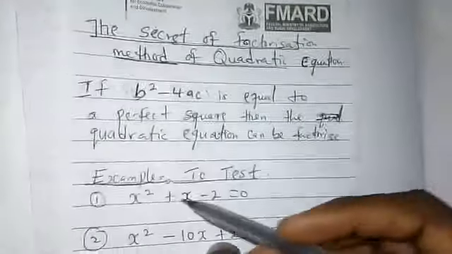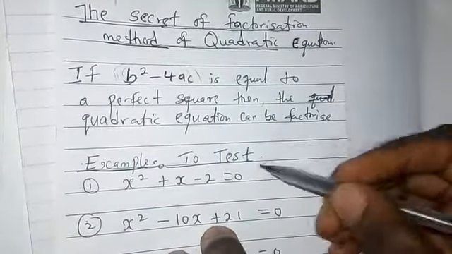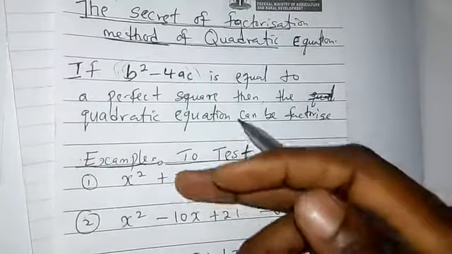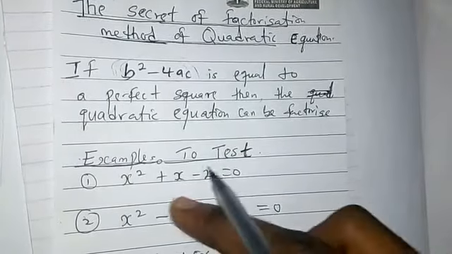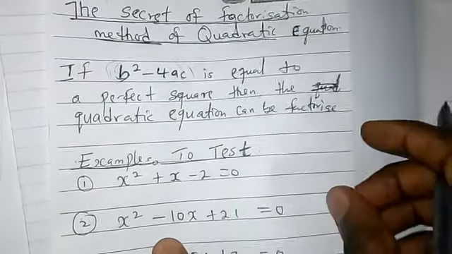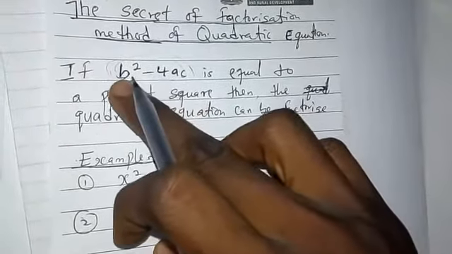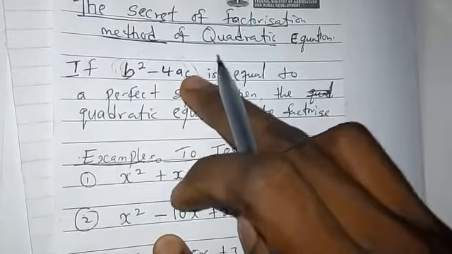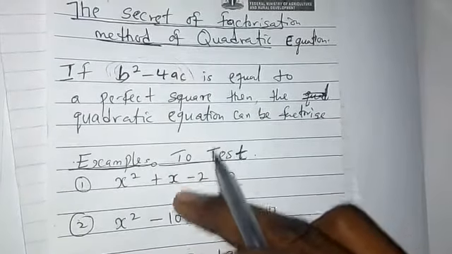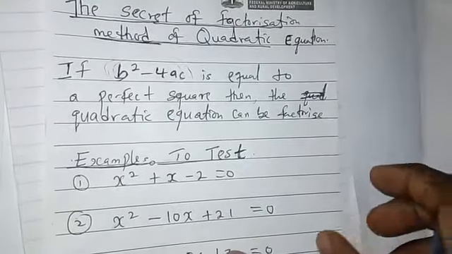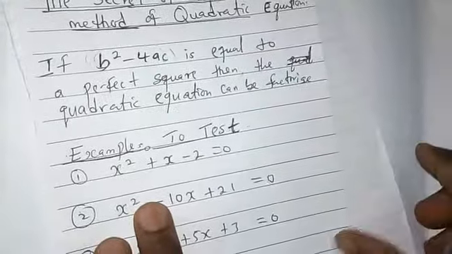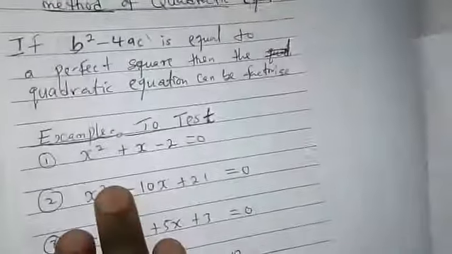So let's test what I'm trying to tell you, what we are saying. Let's test it with these given examples. We are going to test b square minus 4ac. If it gives us a perfect square, that means we can use the factorization method to factorize such a quadratic equation. So we'll start with number 1.